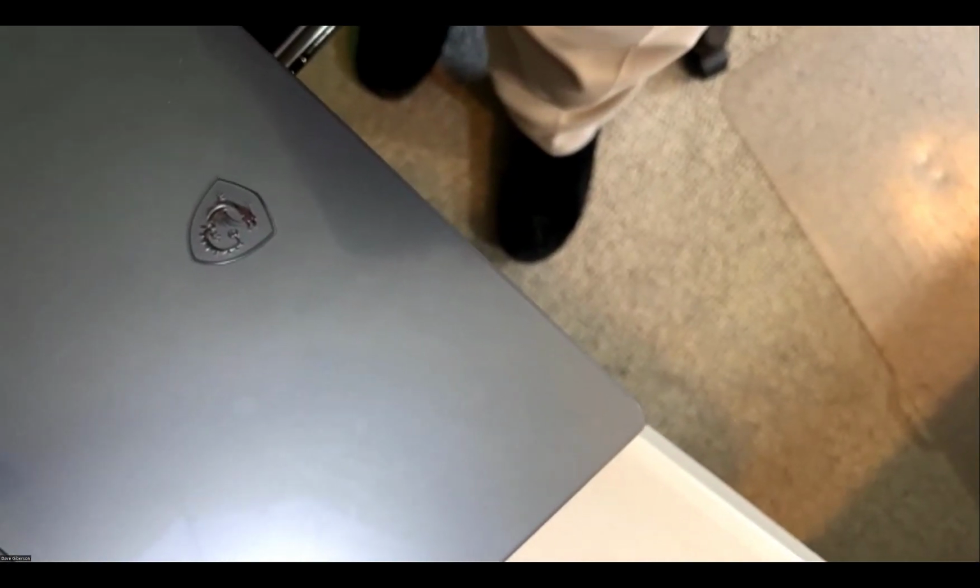Dave, I joined a little bit late. Is that connected directly to a switch box or is that to a monitor? Right to a monitor. Okay, thank you.